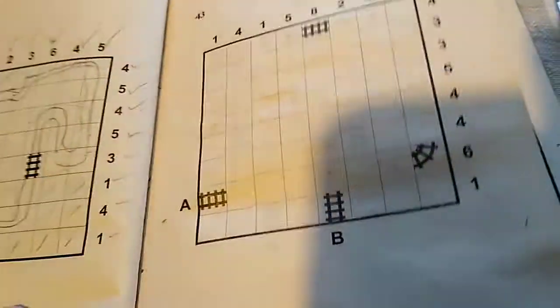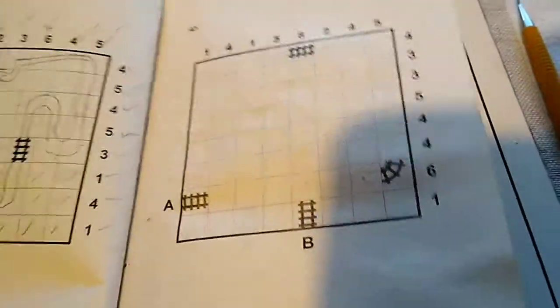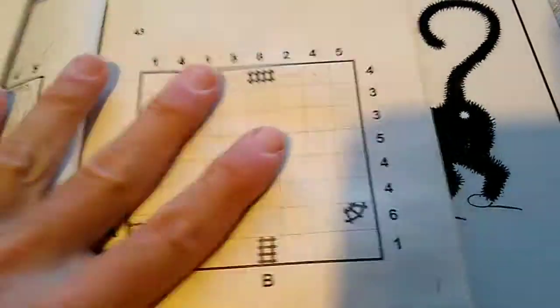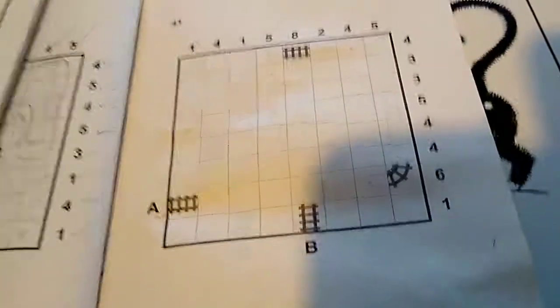Anyway, back to the train tracks we're going to do today, which is this one, which I did start doing a video of and then made a bit of a hash of it, so started again, and when I rubbed it out it ripped the page, but I think it's going to be okay.